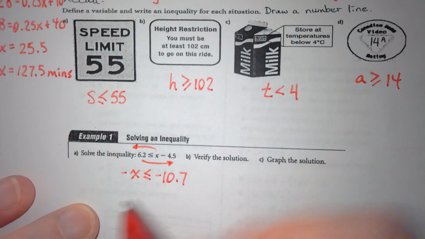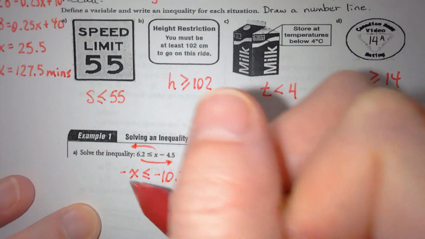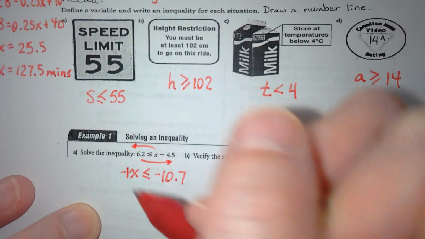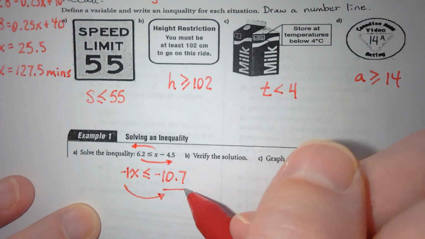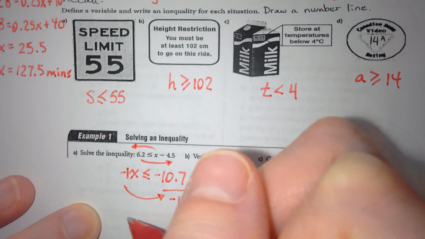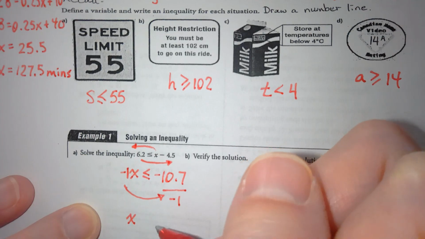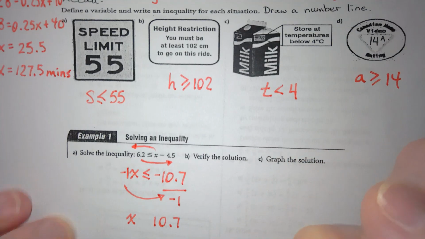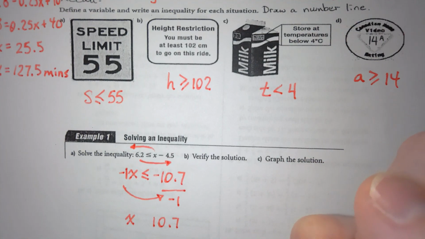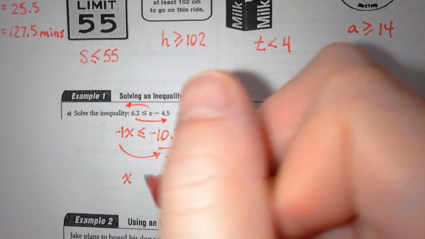Okay. What is the coefficient here? Negative 1, right? So negative 1. To solve for it, I would have to divide by negative 1. So is it that x is less than 10.7? Oh, Sophia, she knows it. Yes. Flip the sign so it's greater.